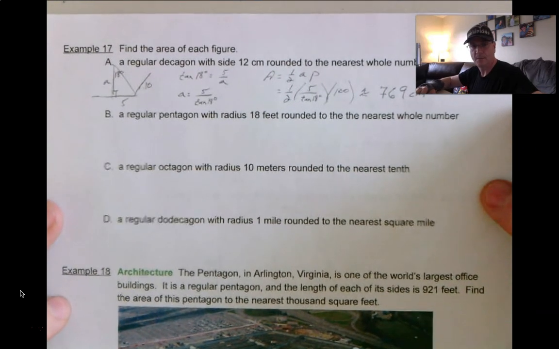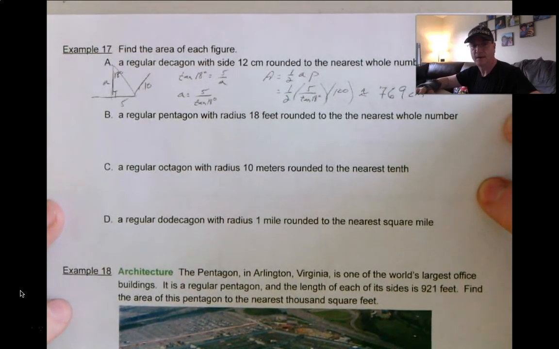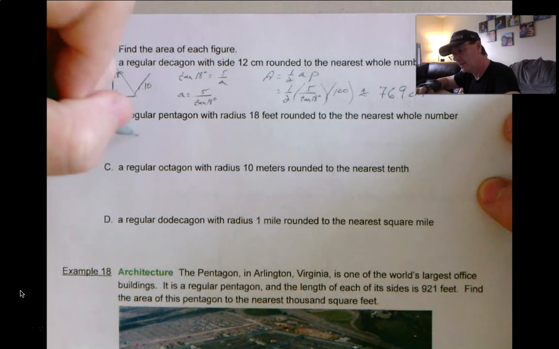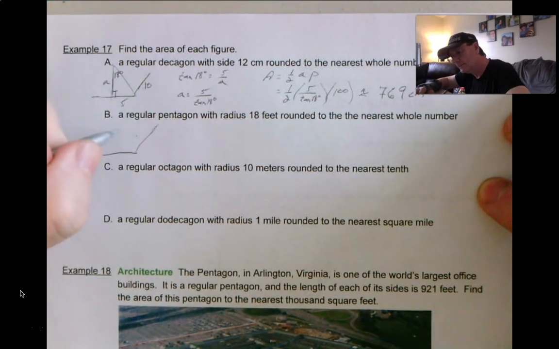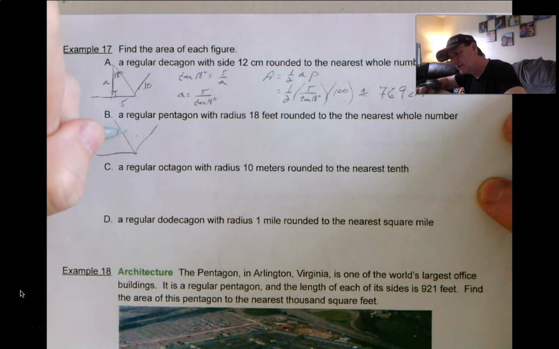Part B, a regular pentagon with a radius 18 feet. Again, just going to draw in part of it. This time I know the radius is 18 feet.